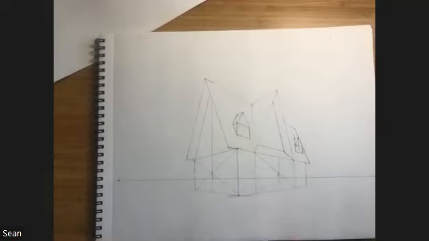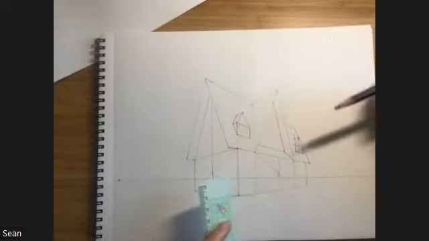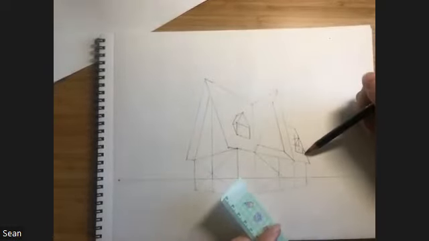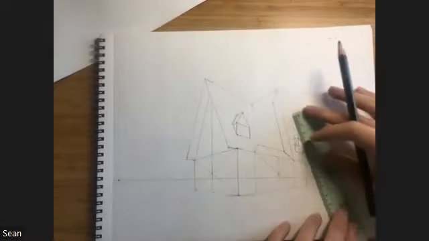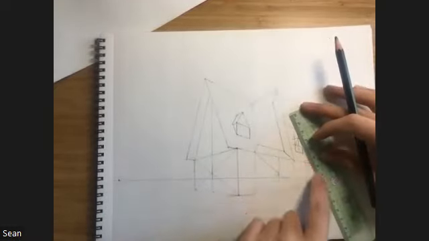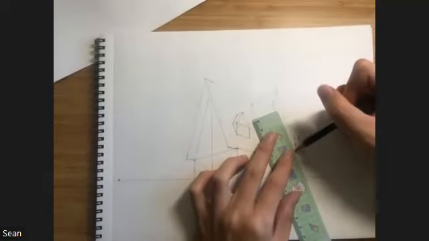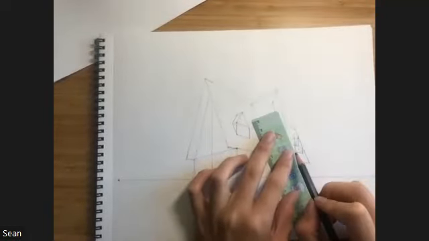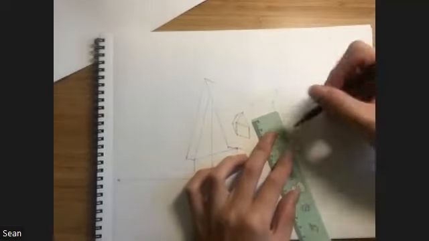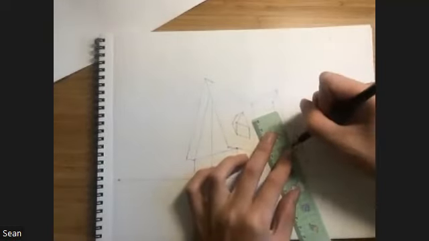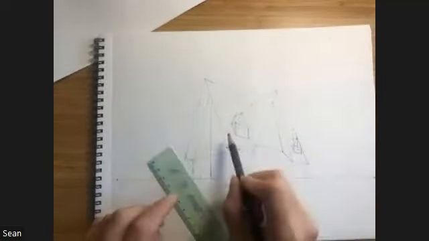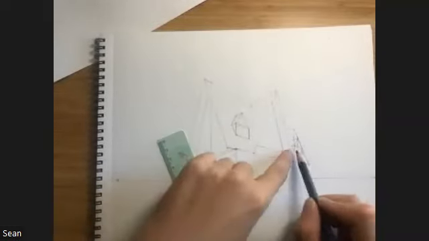So after that, you can go from this line, the roof line over there, and make a line that is parallel to that line, but from the bottom left corner of our window. Make it go up to here, just like the other side, like a shape like that.